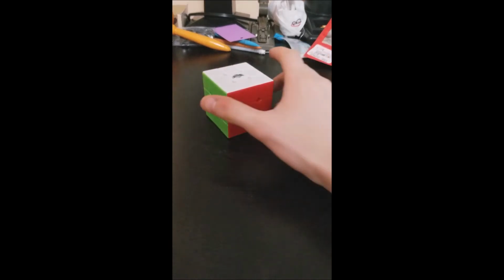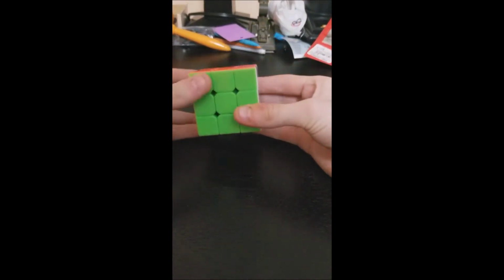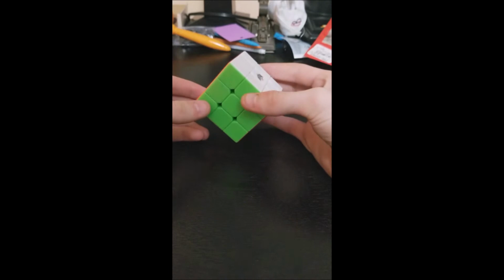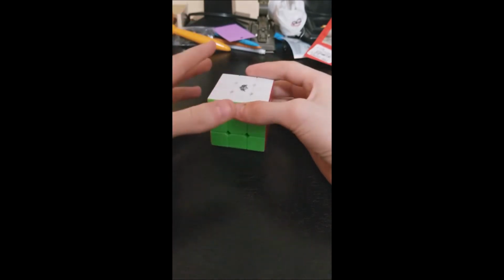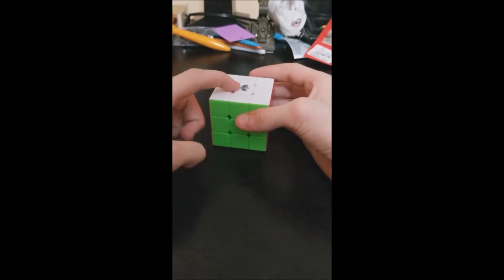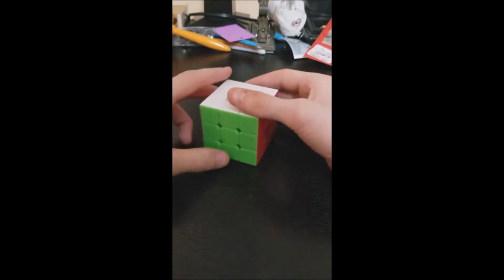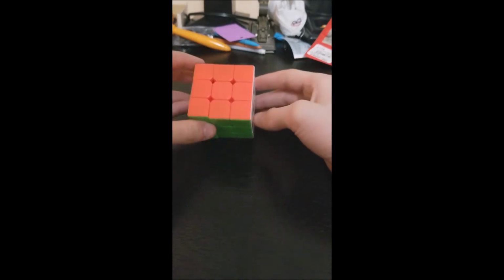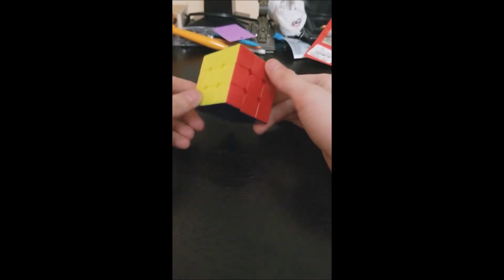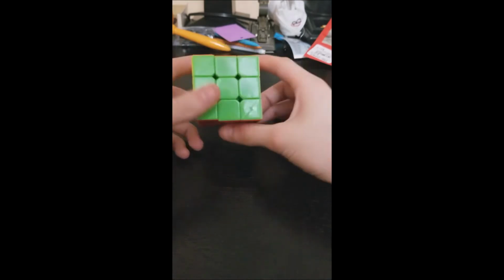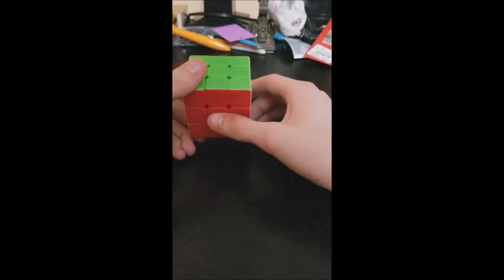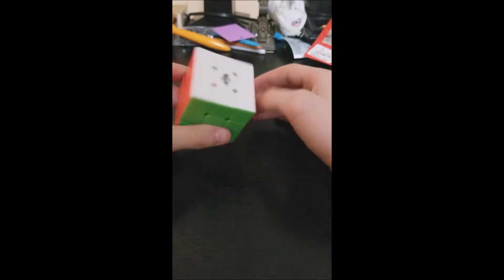Hello guys, today I'm going to teach you how to solve the Rubik's Cube. Now, out of my entire collection of twisty puzzles, I have a lot. This is the one I always go back to. This is the original twisty puzzle. It's just the best one to solve, and it's also a pretty easy one to solve. And I'm going to teach you how to do it.